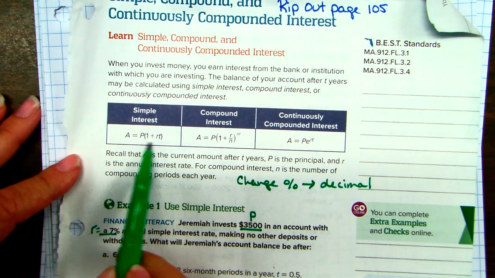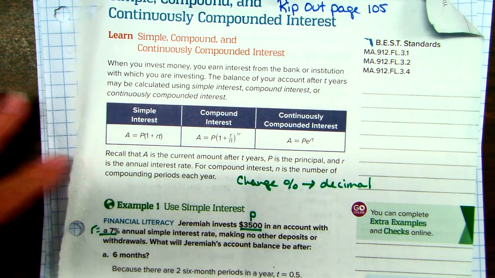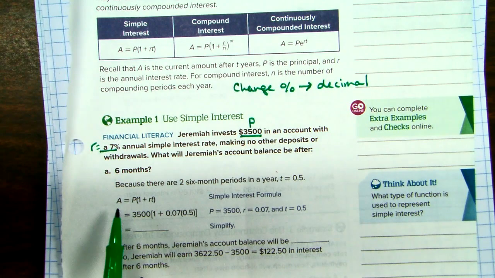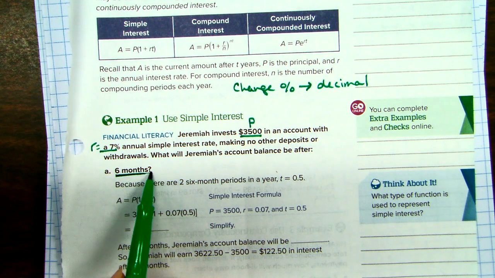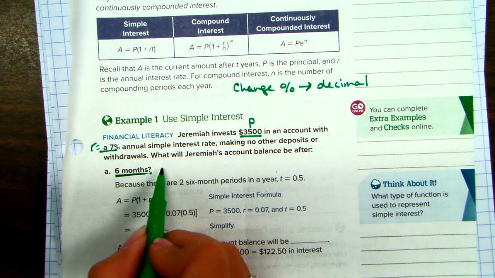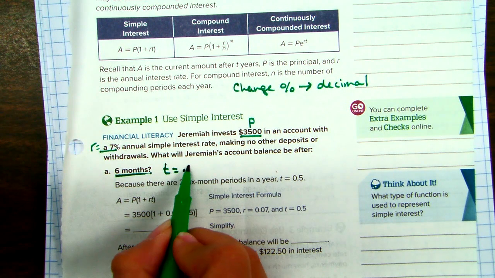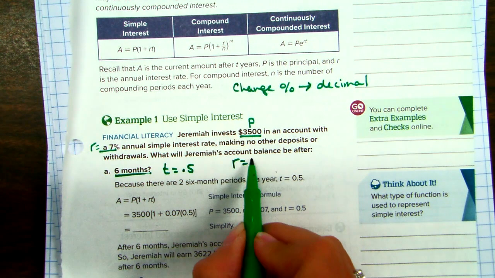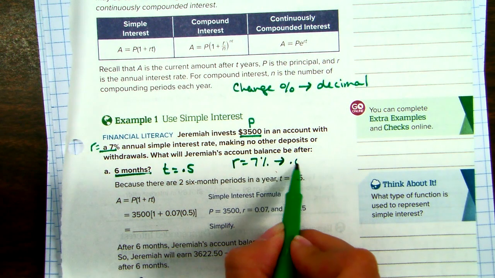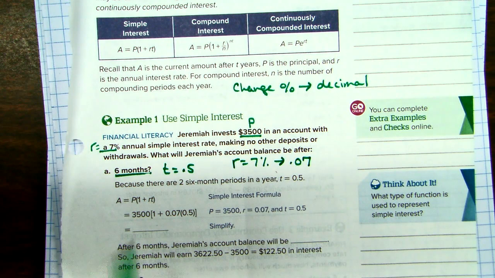Then we just plug it into the formula. Oh, and then the time, we'll get to that. Plug it into the formula and solve. So a lot of this is done for us. Here's our simple interest formula, and we're going to find out how much he has after 6 months. Remember, time is in years, so 6 months would be half of a year. So 1/2 or 0.5. So here's the formula for simple interest. Plugged in is our principal, 3,500, plus our percent changed to a decimal. Remember, 7% is 0.07. That's where that came from, times 0.5.